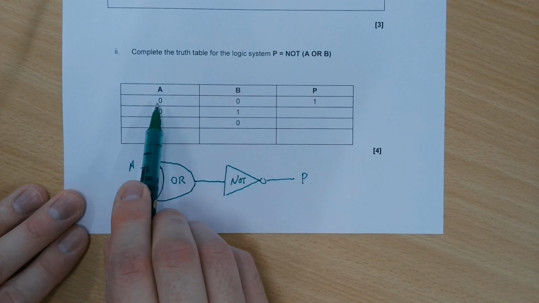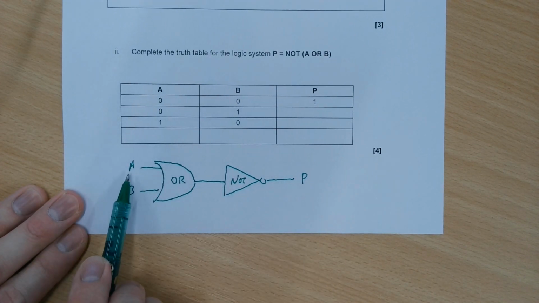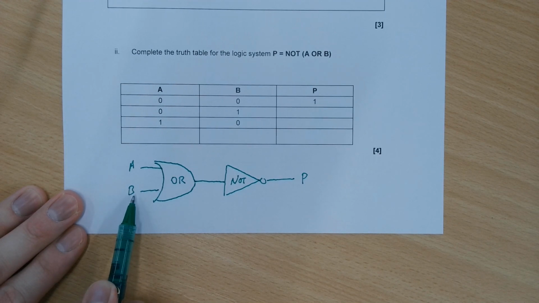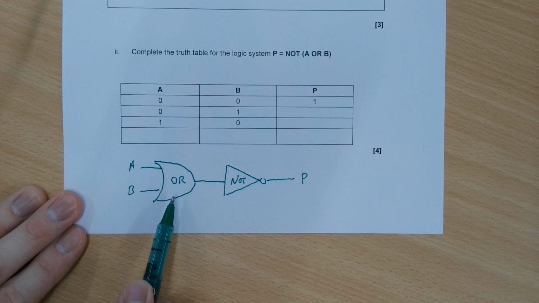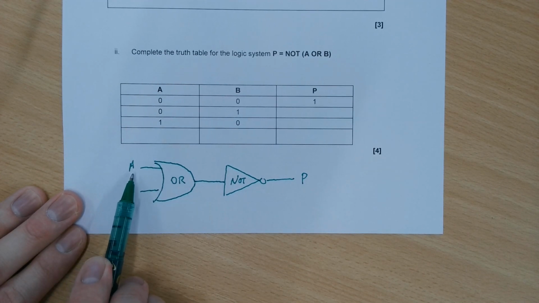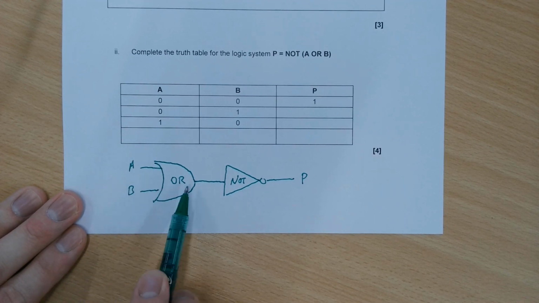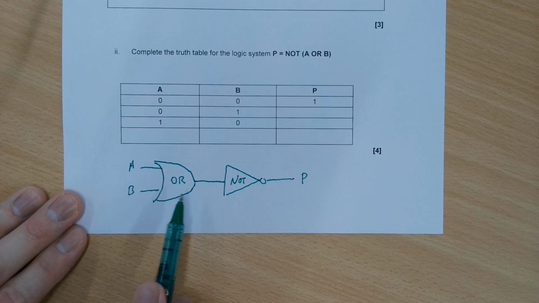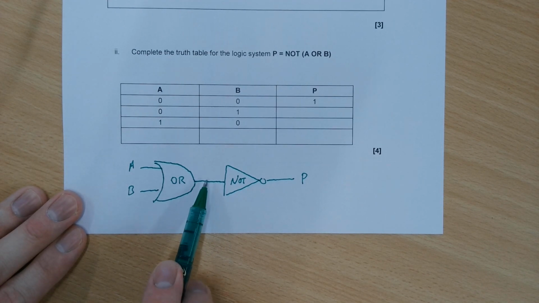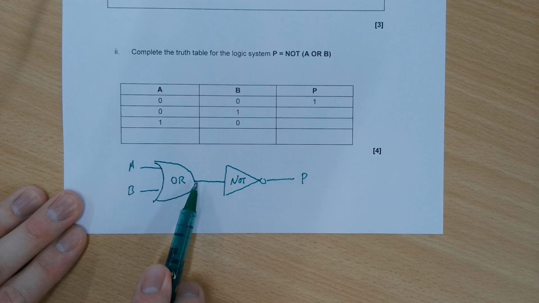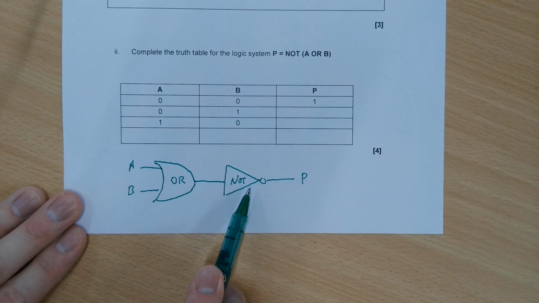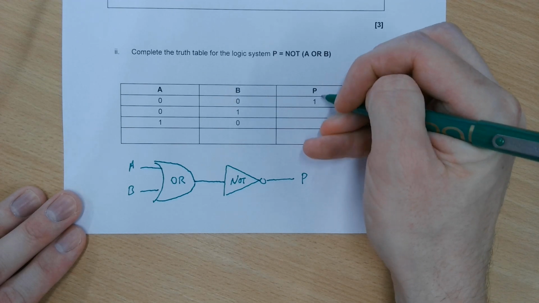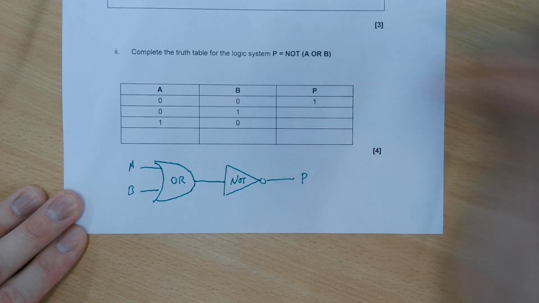So, if A is 0 and B is 0, so let's say A here is 0, B is 0. In an OR gate, what would that output? In an OR gate, what would input A and input B output? They were both 0, both false. 0. So at this point, we're currently outputting a 0 here, but then it gets passed through our NOT gate. Our NOT gate will then do what to the 0? Turn it into a 1, which is why we've currently got P as a 1. That makes sense? So now we're going to go again.